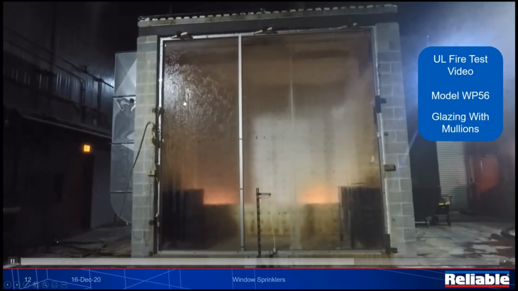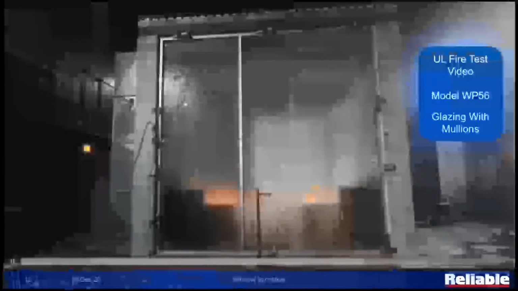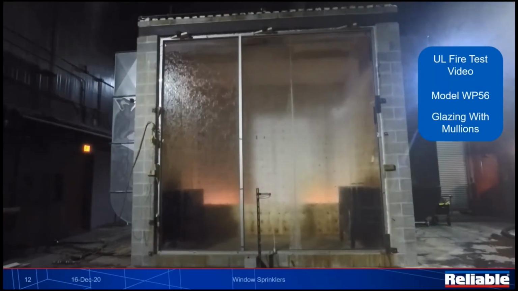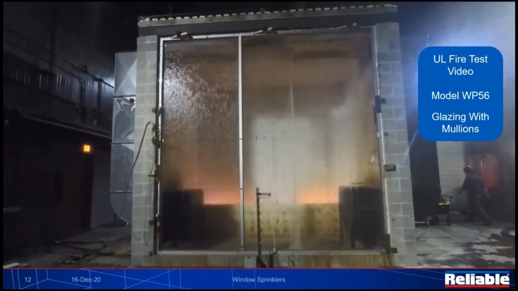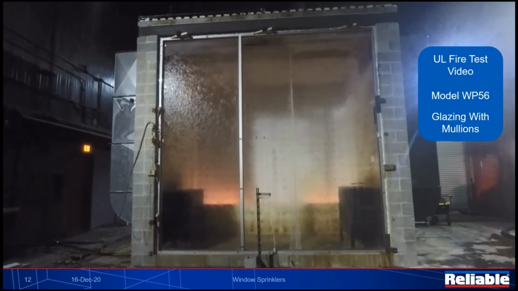And that's what gives us the sheet of water over the surface that's insulating the glazing from the heat that this furnace is generating, and it's going to allow this assembly to last for the 2-hour equivalency that we're seeking.